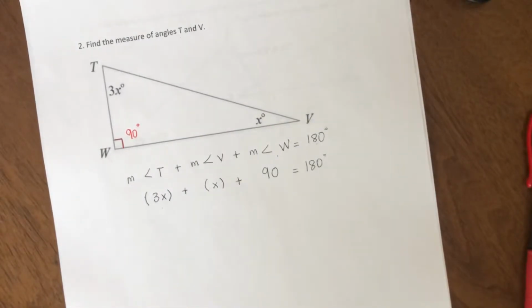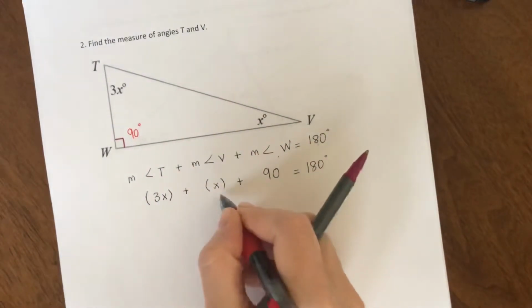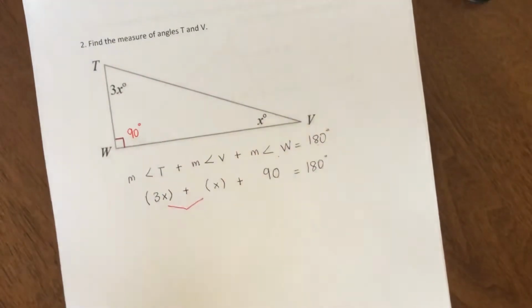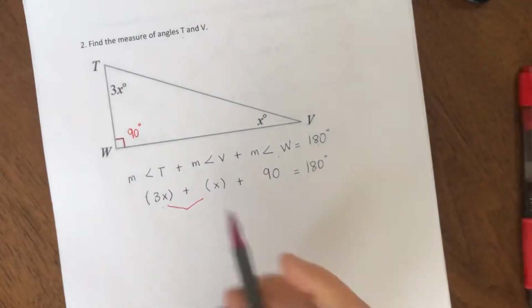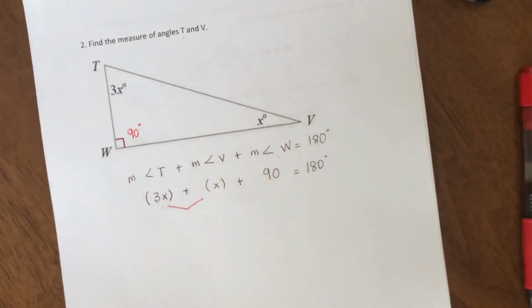So how do you solve this equation? We need to combine like terms again, right? So variables we can add, but the number cannot be added with the variables because they are not like terms.